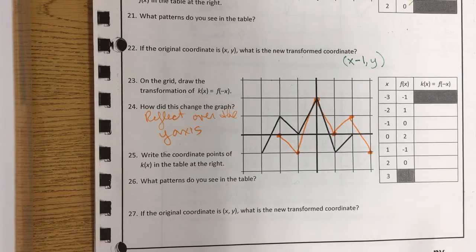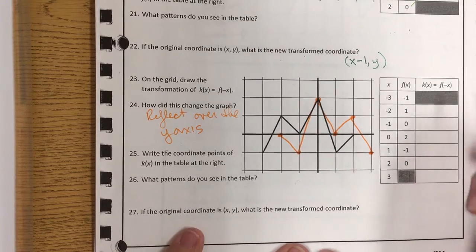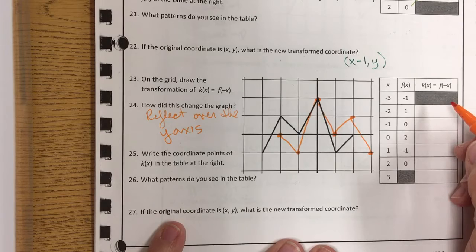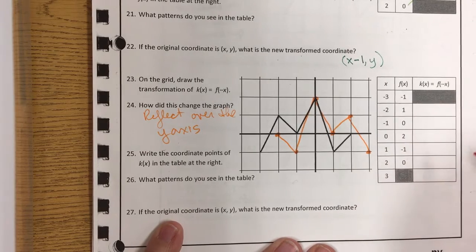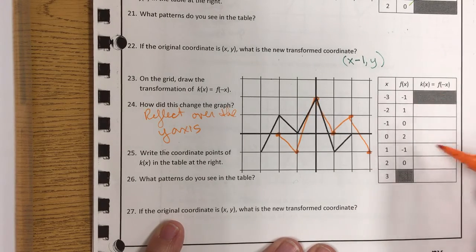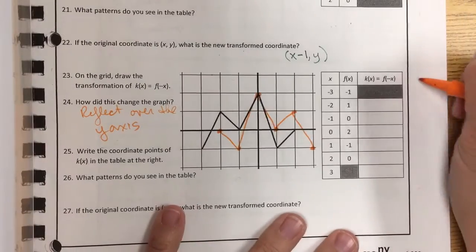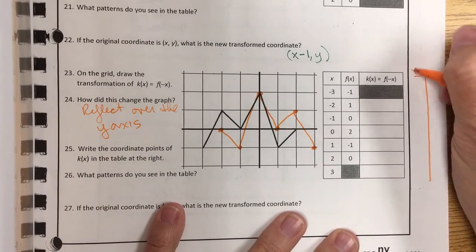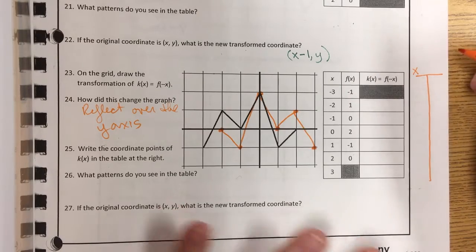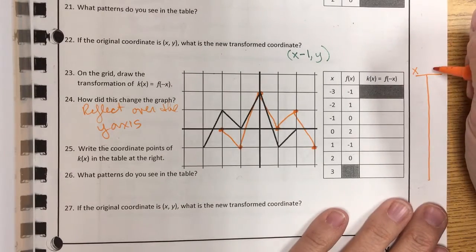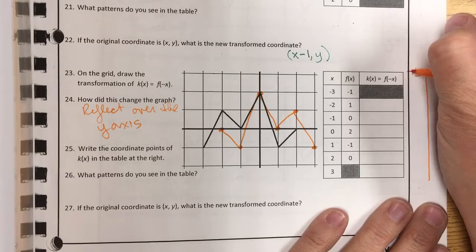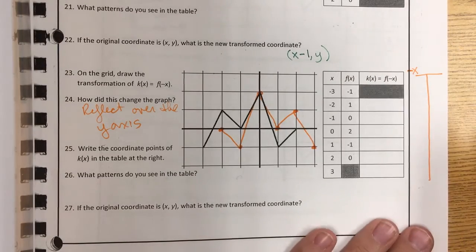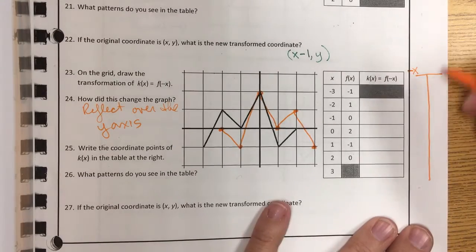Now on this, again, I really don't like this. I'm actually going to make this over here. The x and the, we're taking the opposite of the x value this time.